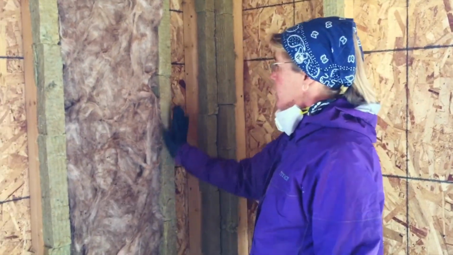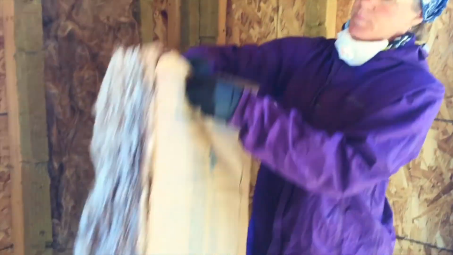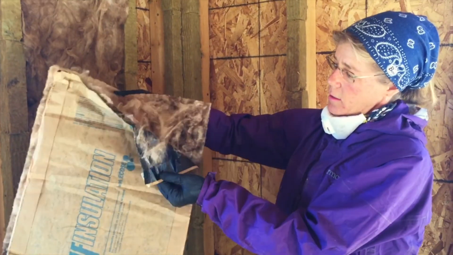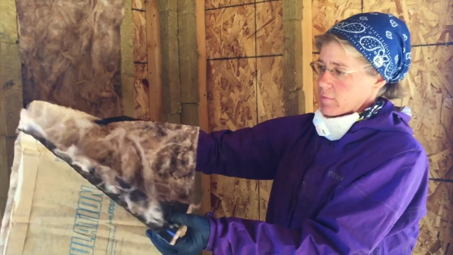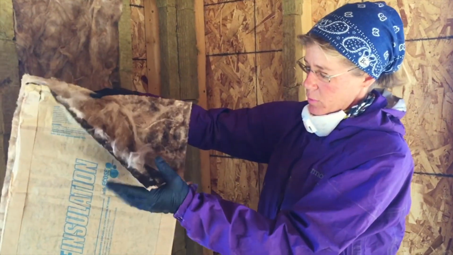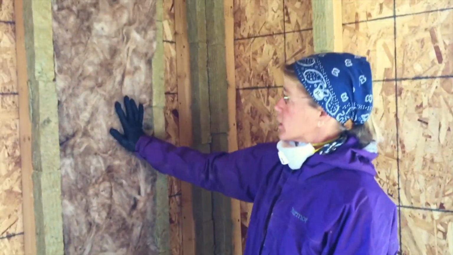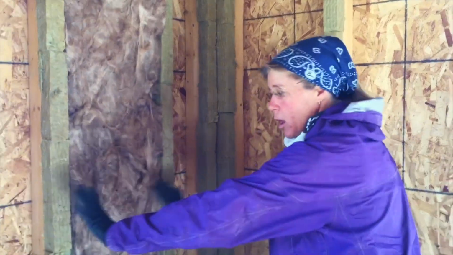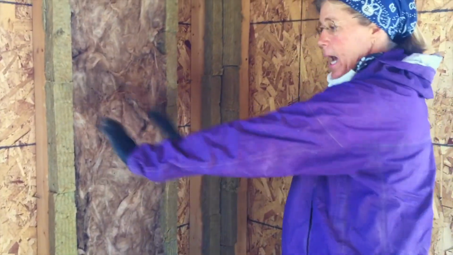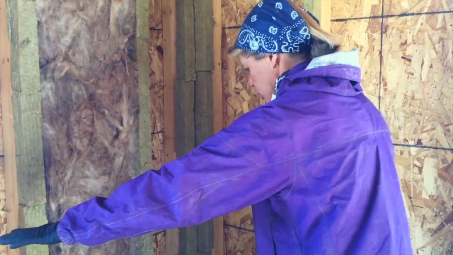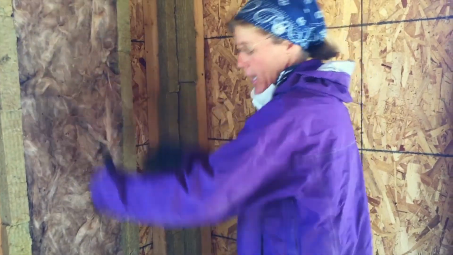This is places where also if you do something really innovative and creative like building double stud walls, an inside and an outside wall, you can fill the cavity in between those two with spray-in insulation or blow-in insulation, and that can really increase your R value and prevent thermal bridging.